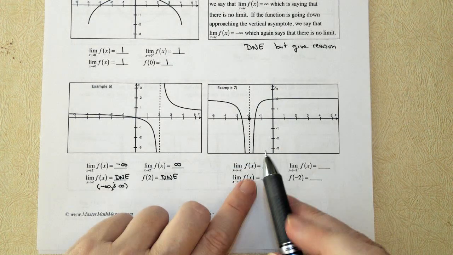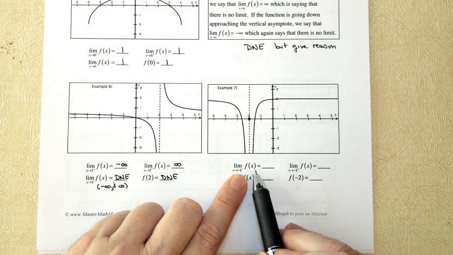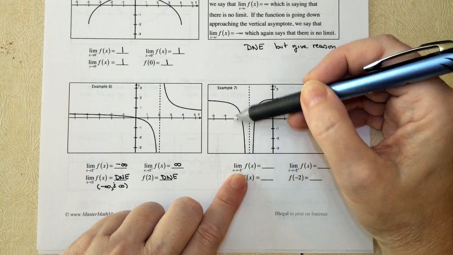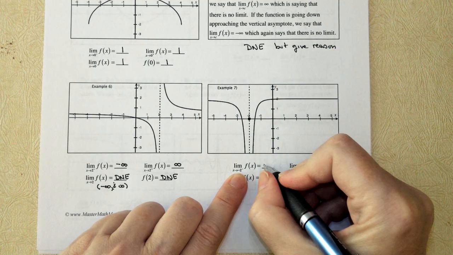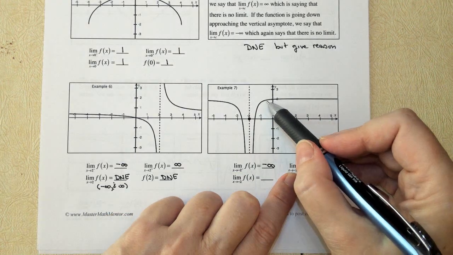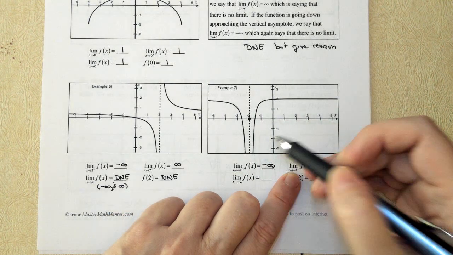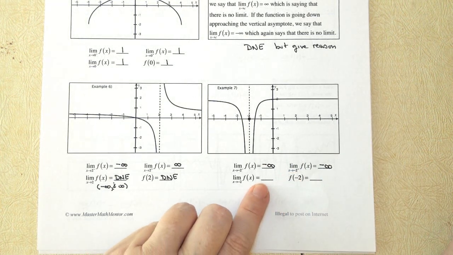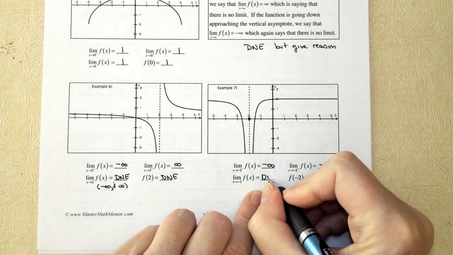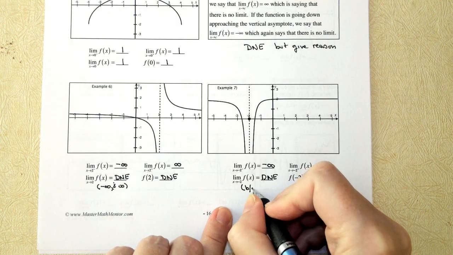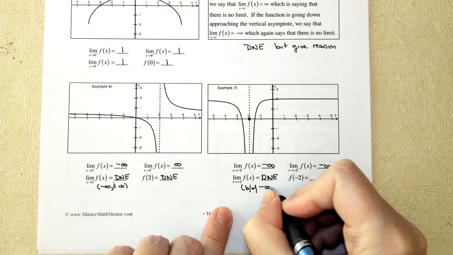Okay. Now, over here, when I go to negative 2 from the left side, I'm doing negative infinity. When I go to negative 2 from the right side, I have negative infinity. So what's the limit? What I'd like you to write here is does not exist. And underneath, I'm going to say because of negative infinity.